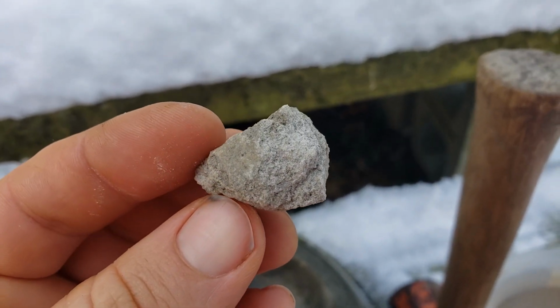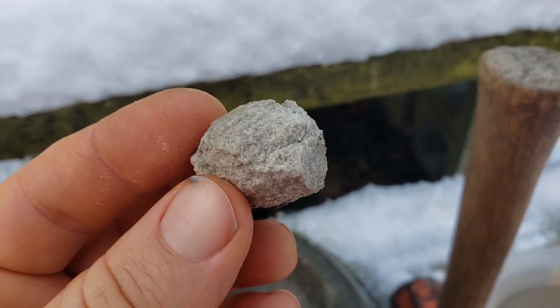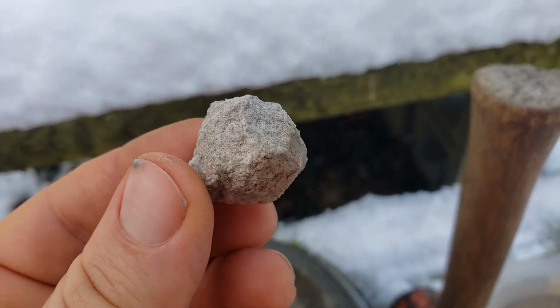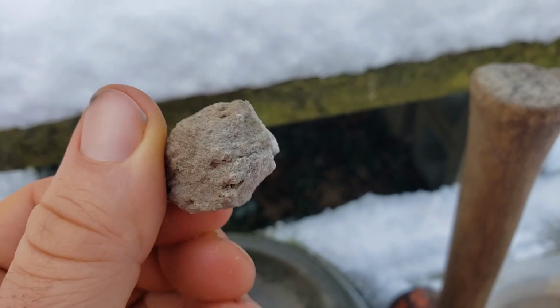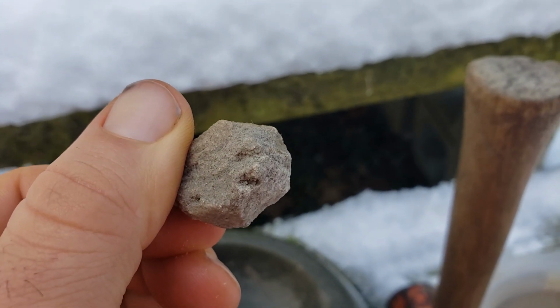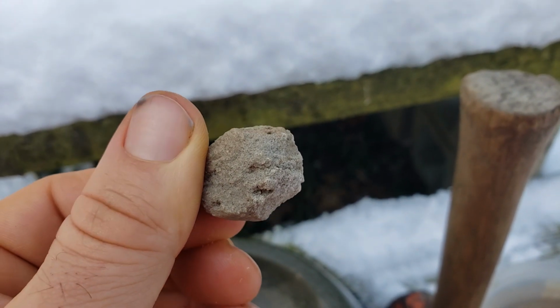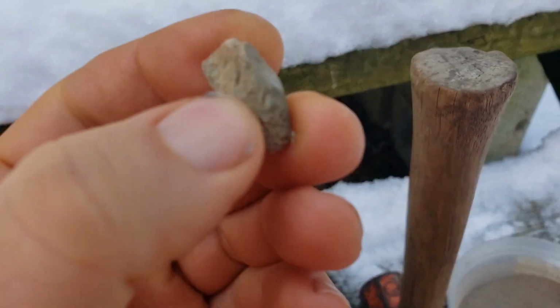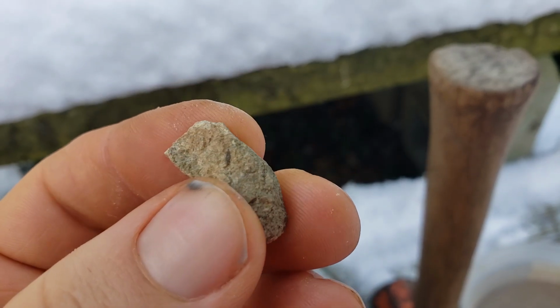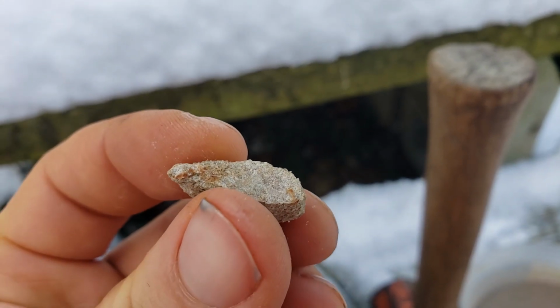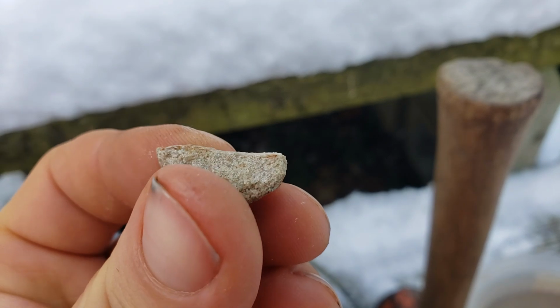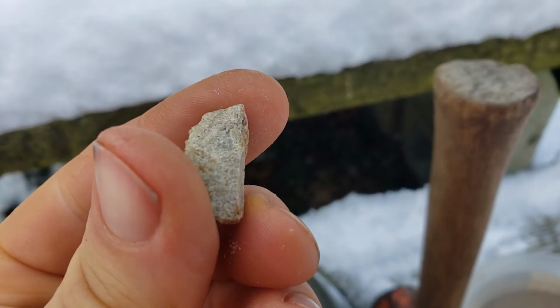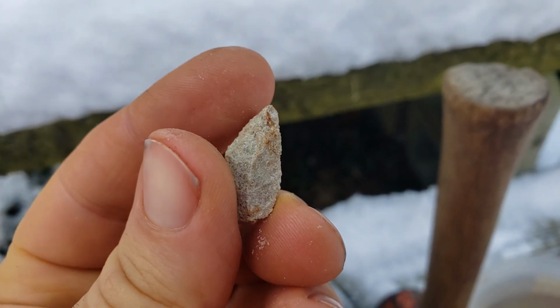I'm not sure if this is a representation of that or what the story is, but this is what's described: a coarse-grained gray sandstone. And then this, I think, is also a sandstone, but it's also got some sparkly bits in there.